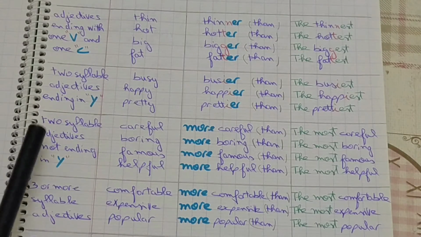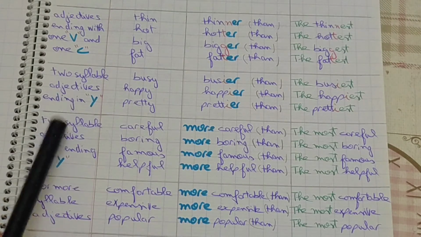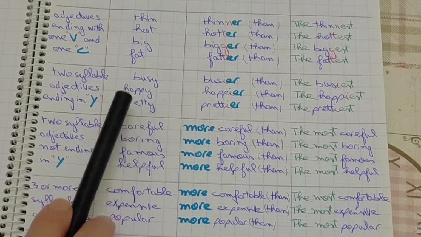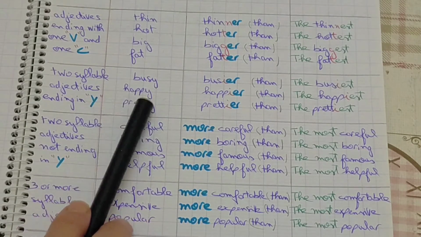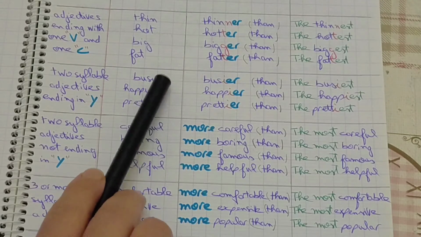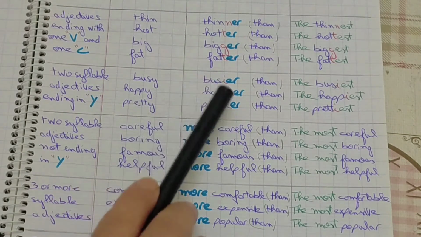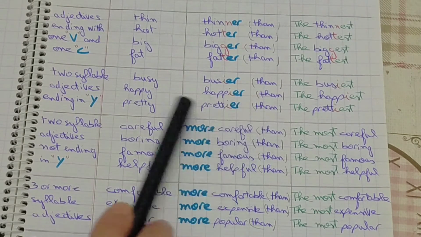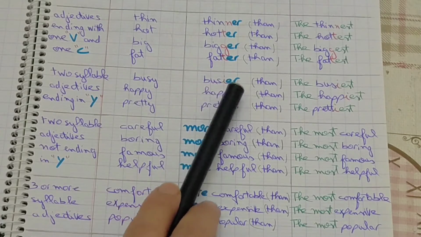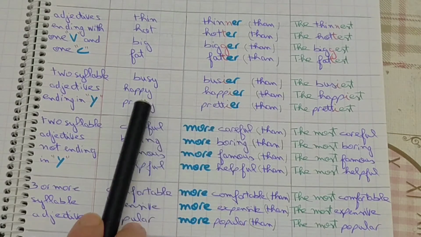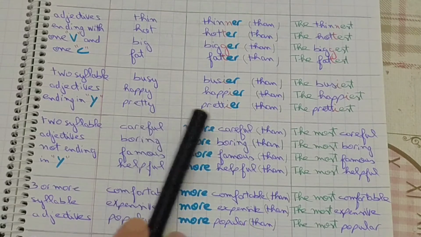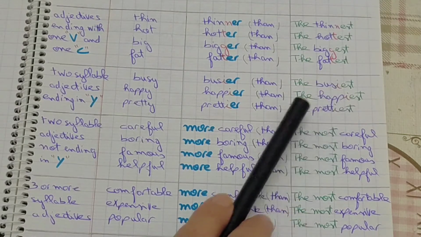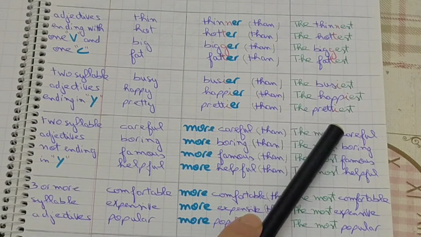Now I'm here talking about two-syllable adjectives. I talk about these two groups. Two-syllable adjectives ending in Y. What do we do? For example, we have busy, happy, pretty. So we omit the Y, we change it into I, as you can see here, and then we add er plus than. Busy becomes busier in the comparative, busier than. Happy, happier than. Pretty, prettier than. And in the superlative, the busiest, the happiest, the prettiest.